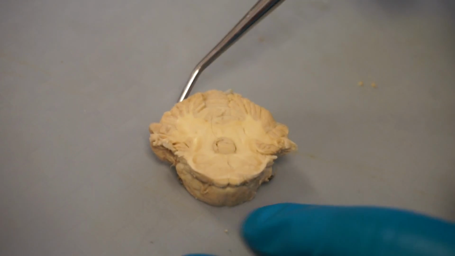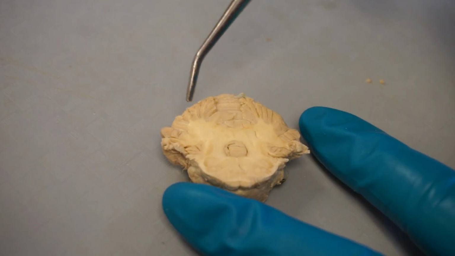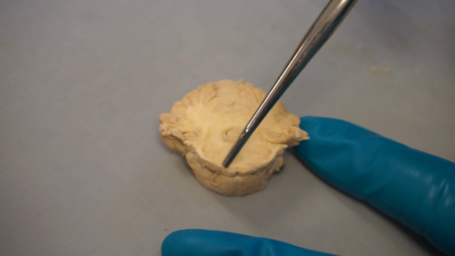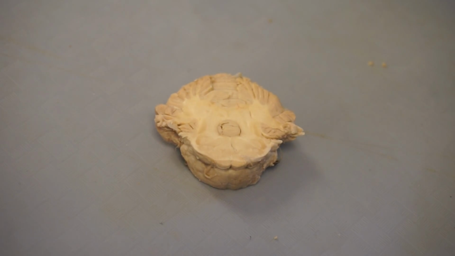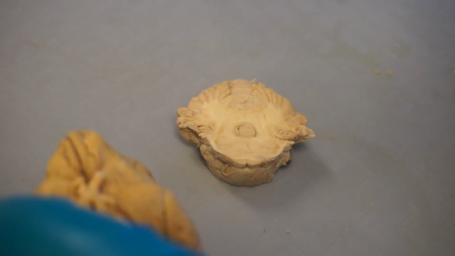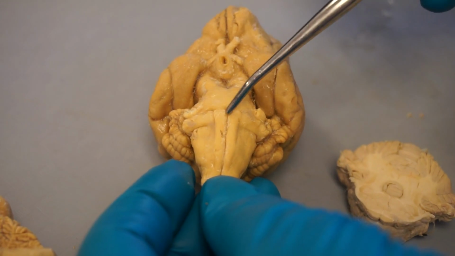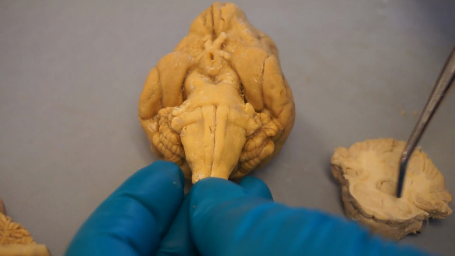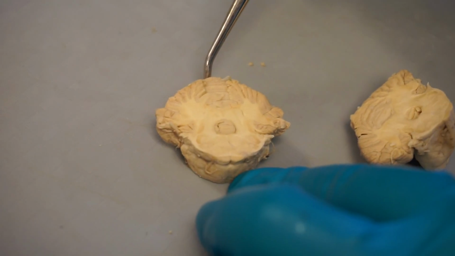So what's going to happen when I flip this over is that you're going to notice that the bottom of the brain went from smooth to having these two little bumps on it. And those two little bumps are what we refer to as pyramids, here and here. And once you see the pyramids, you know you have myelencephalon.